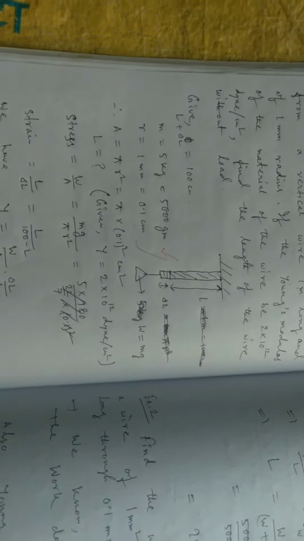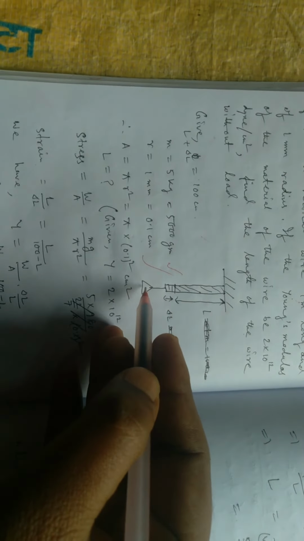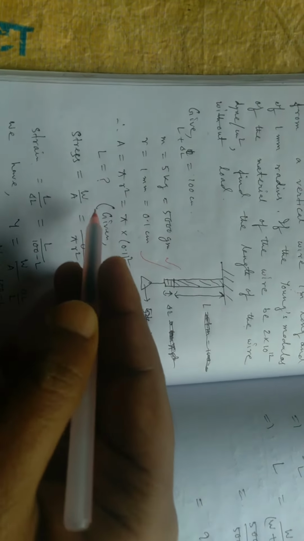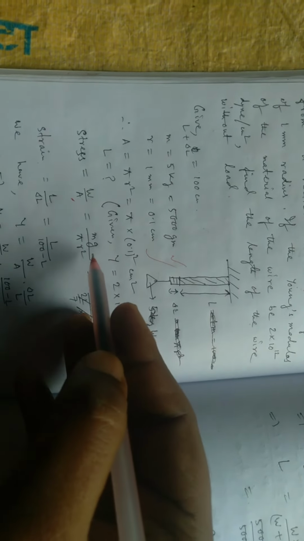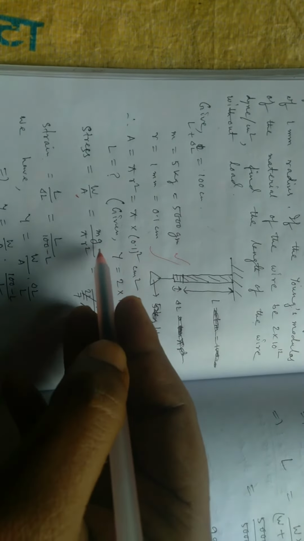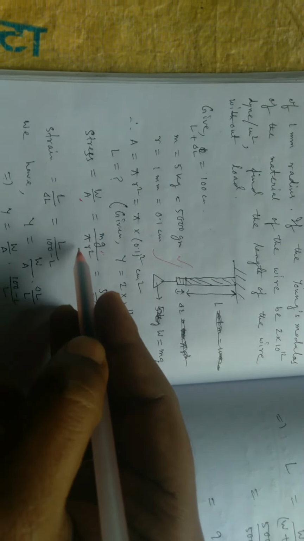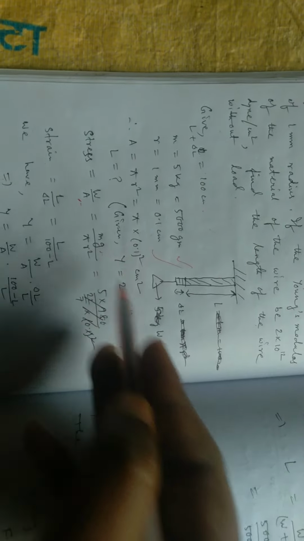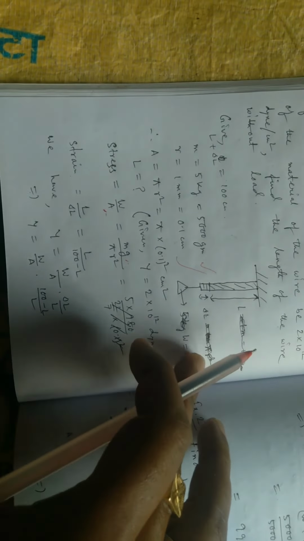So we have to find out L, the length of the wire, and the Young's modulus Y is given as 2 into 10 to the power 12 dyne per centimeter square. So what is the stress here? Stress will be the weight. Here the weight working is the force. So stress is weight by cross sectional area, where weight is mg, mass into gravitational acceleration, and A is pi r square. So strain, what will be?